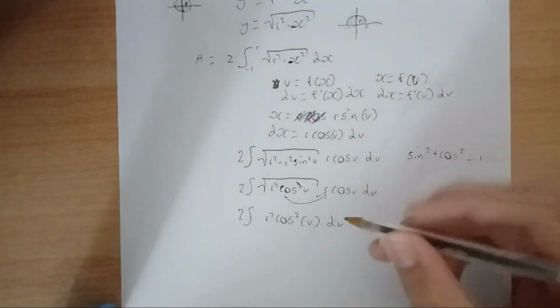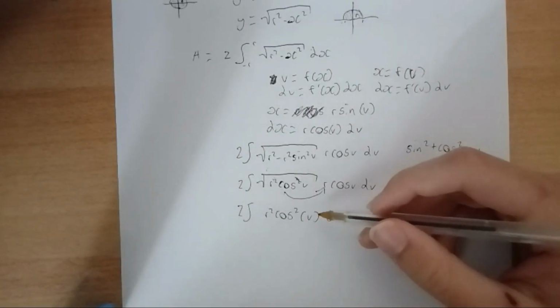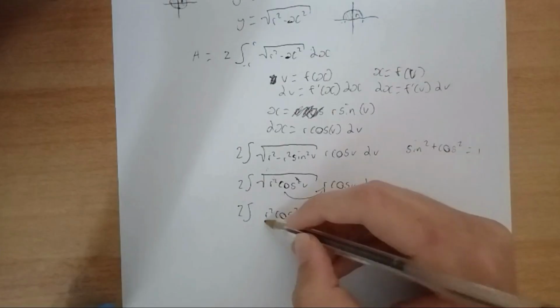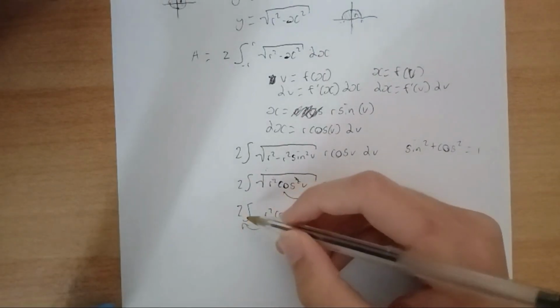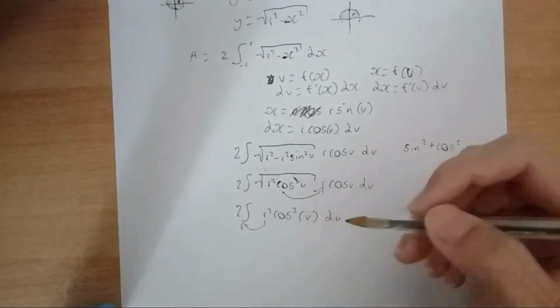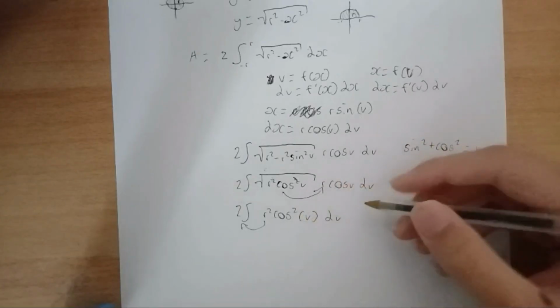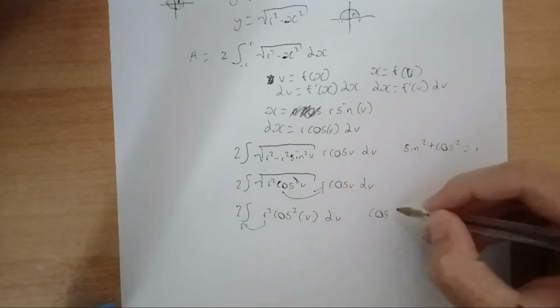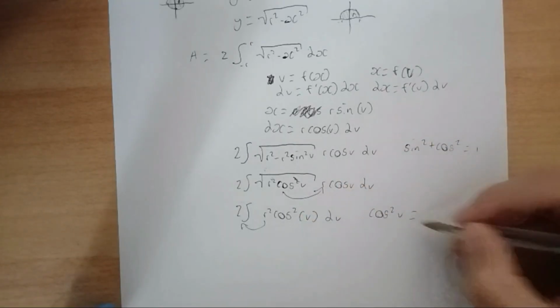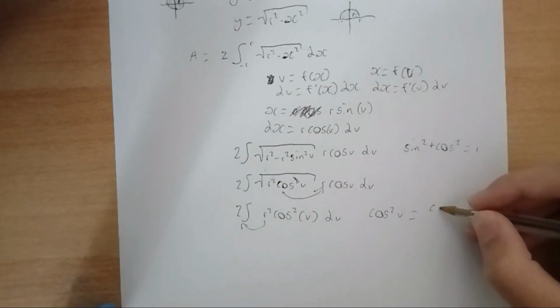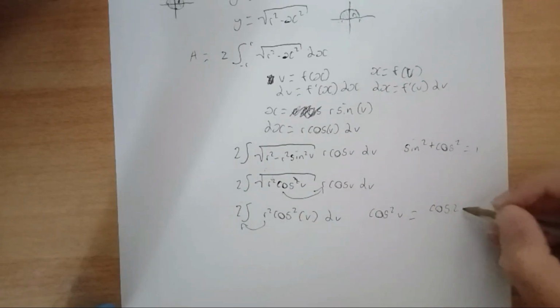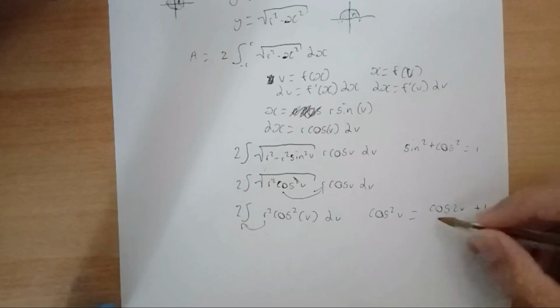So now we just need to integrate r squared cos squared of u. First of all, we're just going to take that r squared out, since it is literally just a constant. And then cos squared u is actually just equal to cosine of 2u plus 1 over 2.